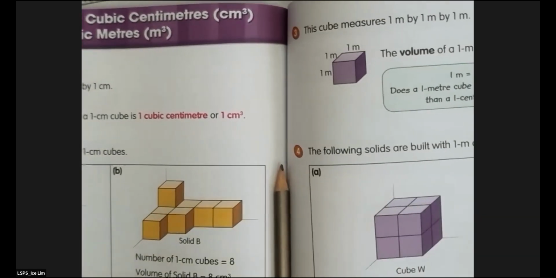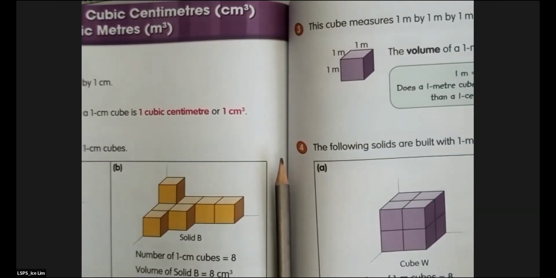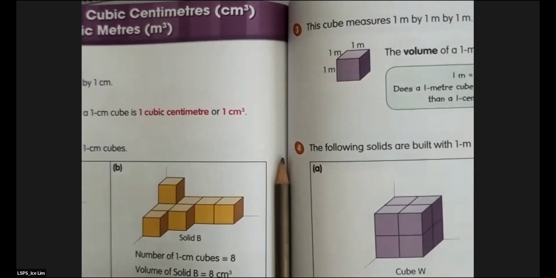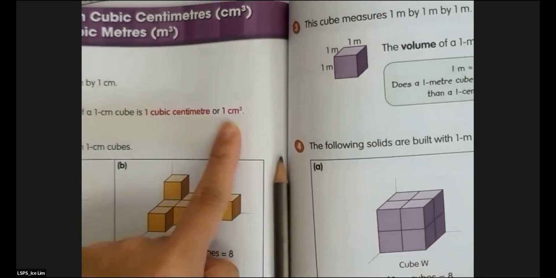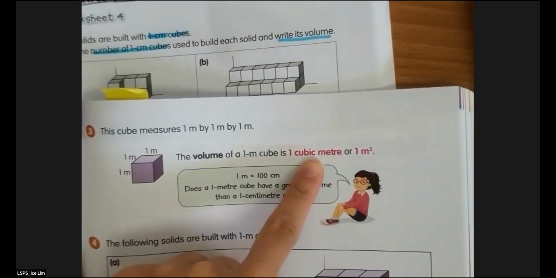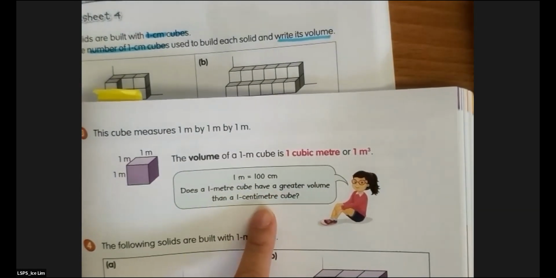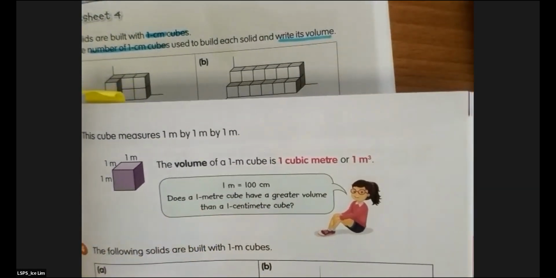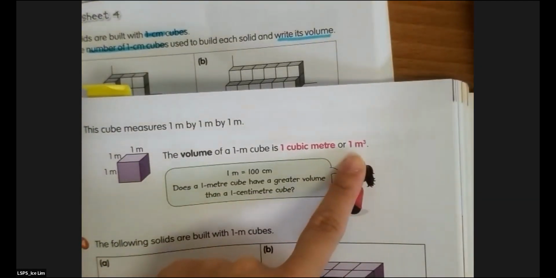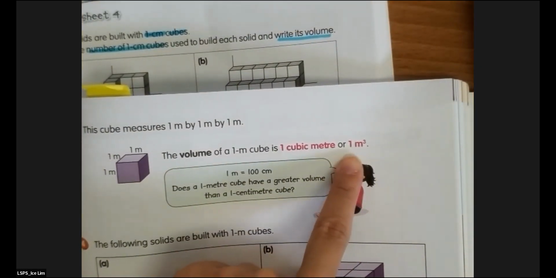So in this case, we need to have measurements that when we talk about it, everybody knows what you are referring to. So here we have cubic units: cubic centimeter or cubic meter. A lot of your parents and your tuition teacher or whoever might say 1 cm3 or 1 cm cube, or m3 or meter cube, right?